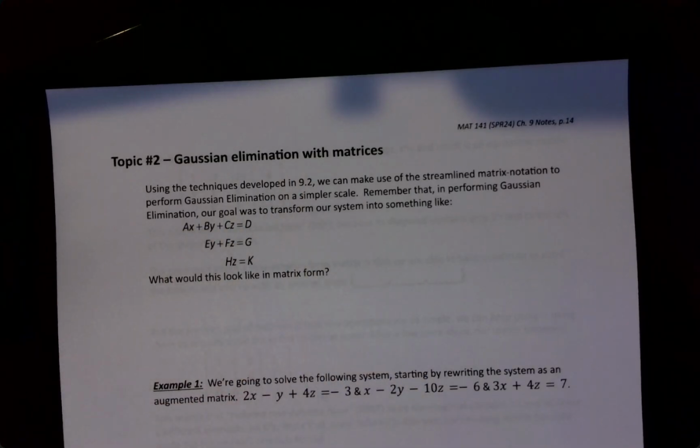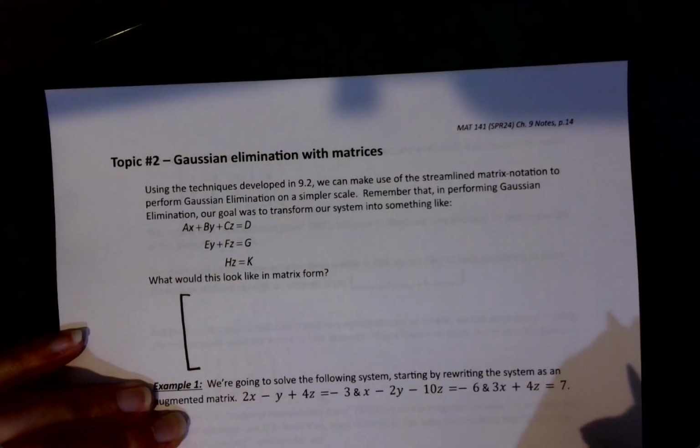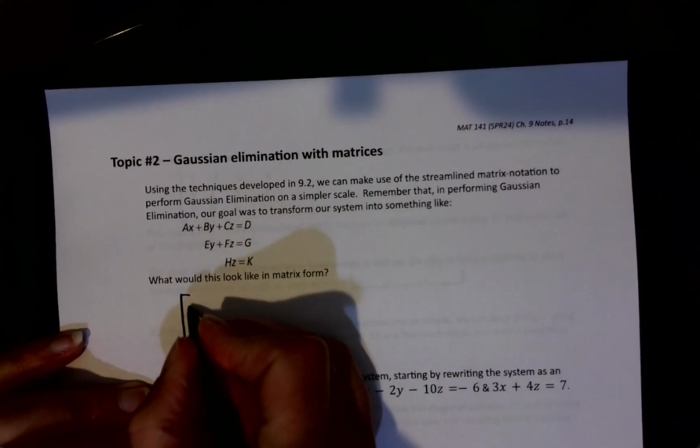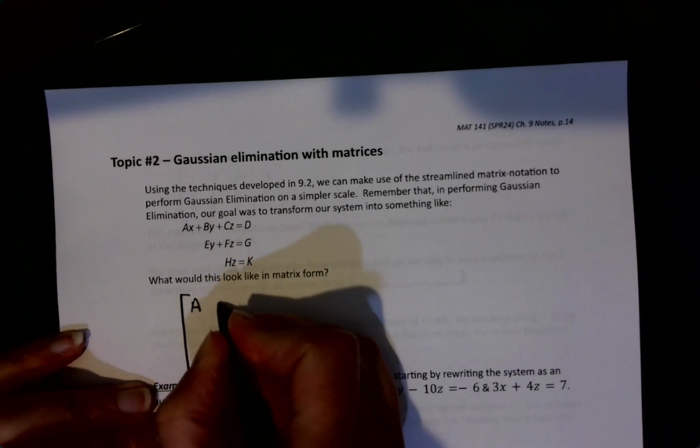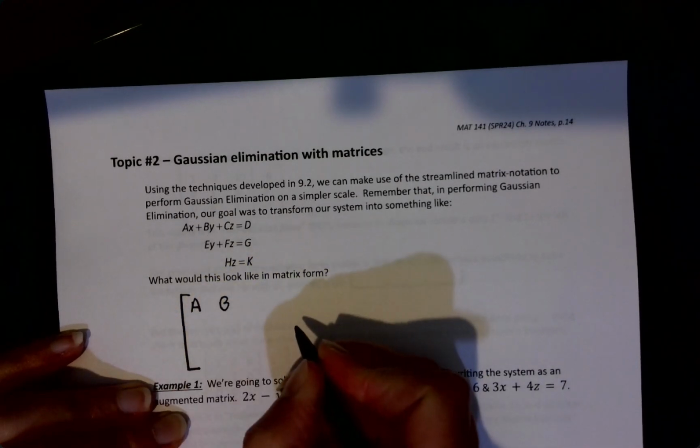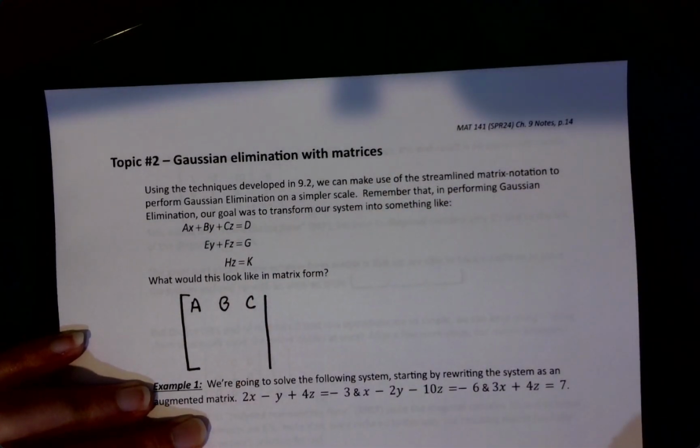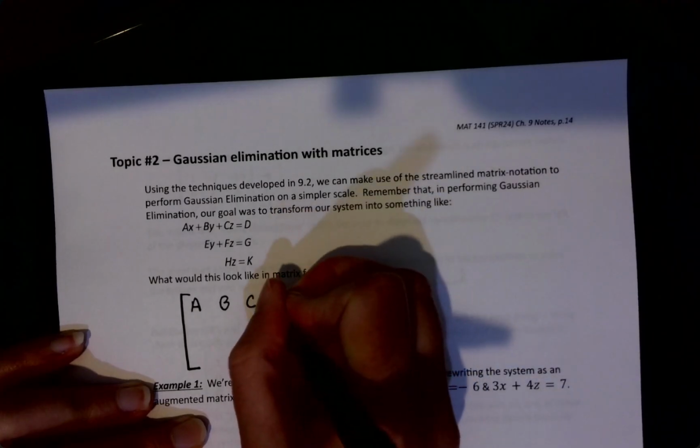What would this look like in matrix form? In matrix form, for the top equation, A is the coefficient of x, B is the coefficient of y, C is the coefficient of z. I'm making an augmented matrix here, so I've got that vertical line for the equal sign, and D is the constant.